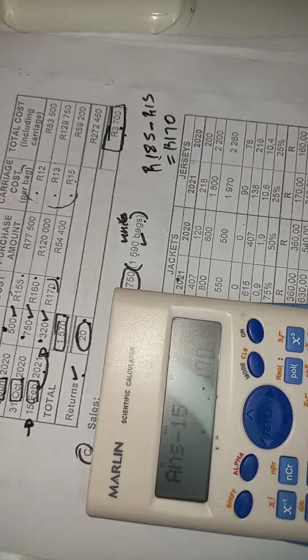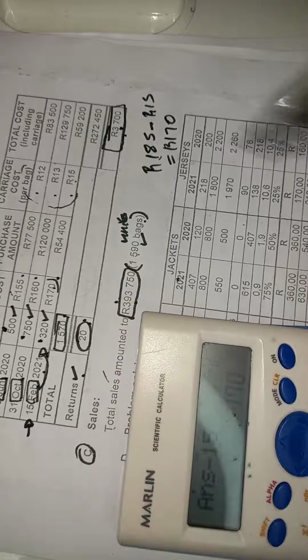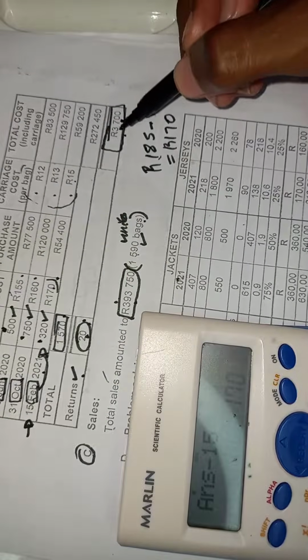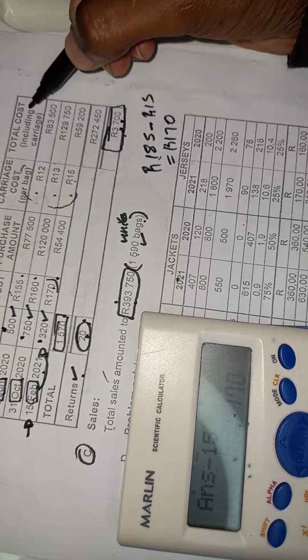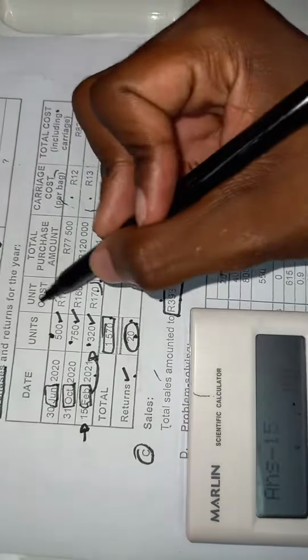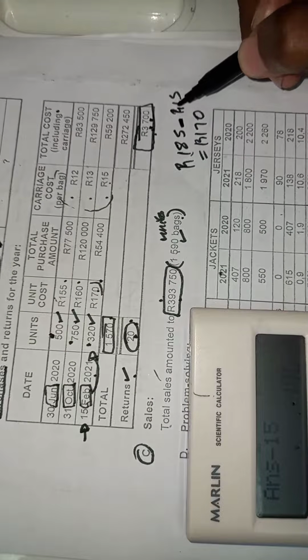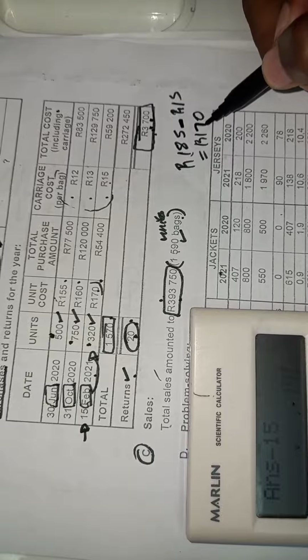Now, why do we minus 15? It's because this total that we divided by the 20 includes carriage, and these ones do not include carriage. So we're supposed to minus the carriage, minus 15.